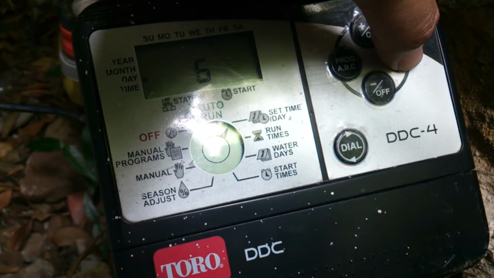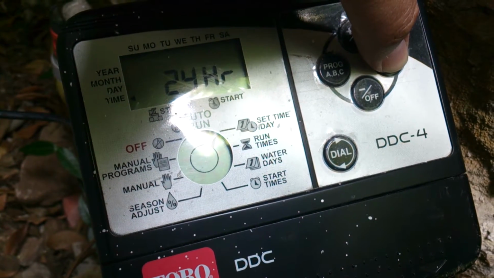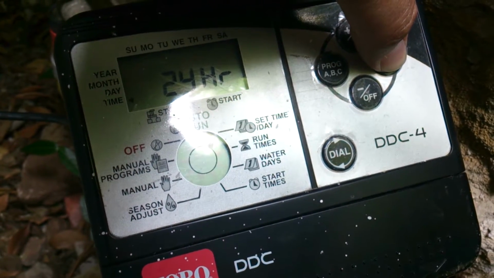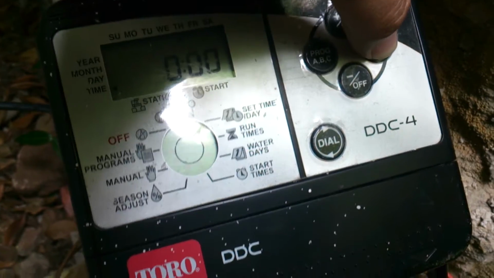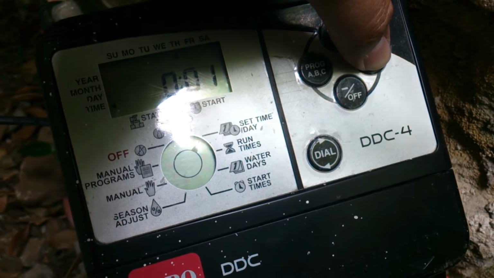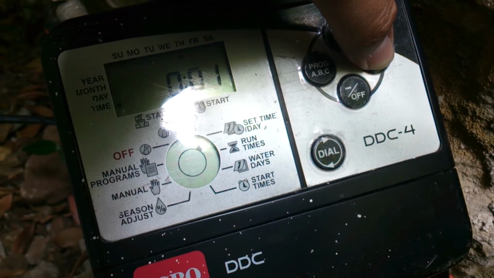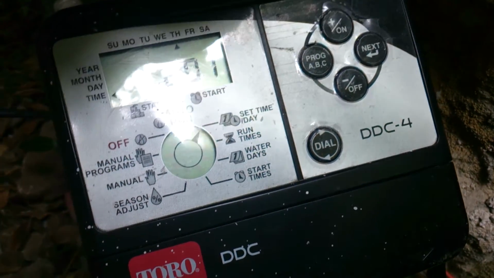Okay. Finally it's asking me, do I want 24-hour clock or 12-hour clock? I prefer 24-hour clock. Now this is the time. The time is actually 4:30, but for the purposes of this demonstration I'm going to leave it there at 1 minute past midnight. That changed without me touching anything, that's because it's the clock, yeah?